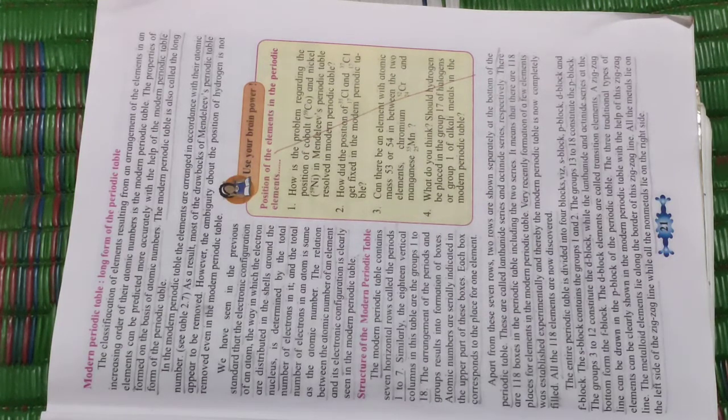The table could not exactly state the position of isotopes, and he also placed some elements with higher atomic masses earlier than elements with lower atomic masses.